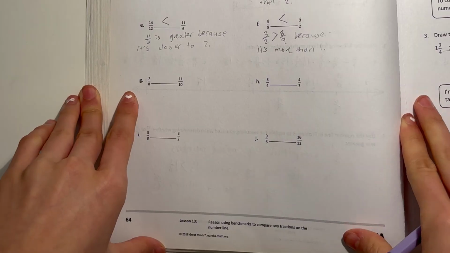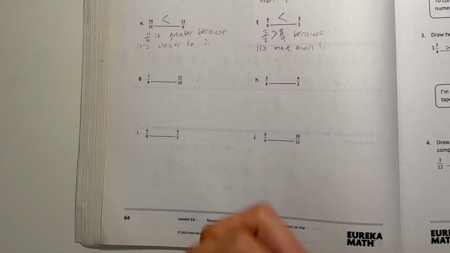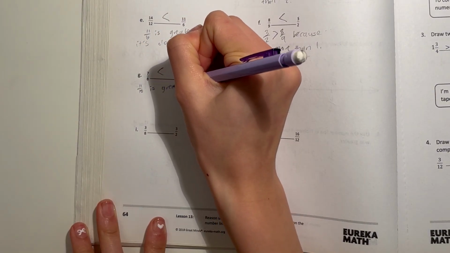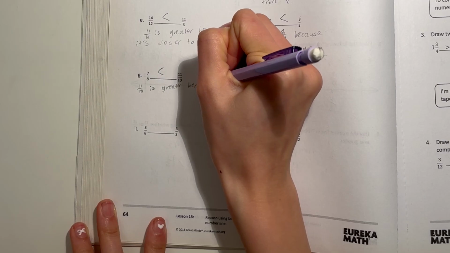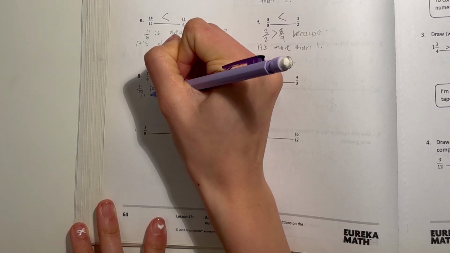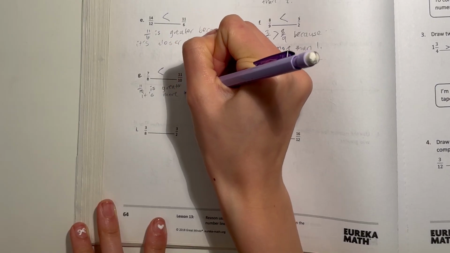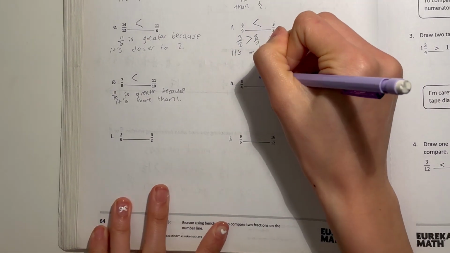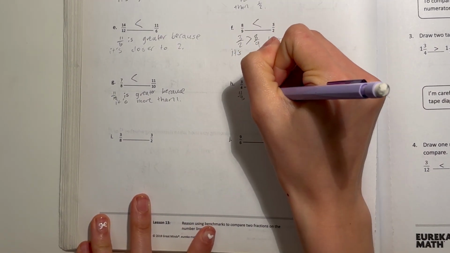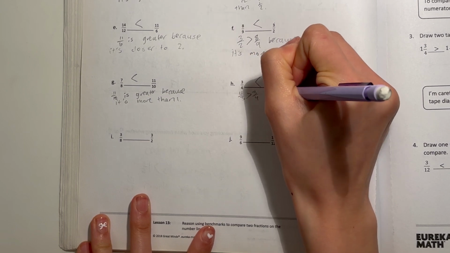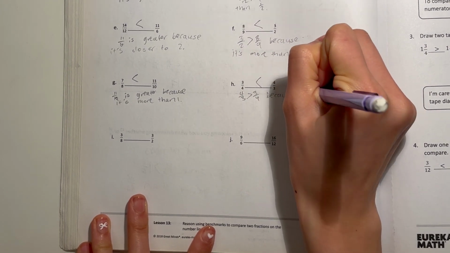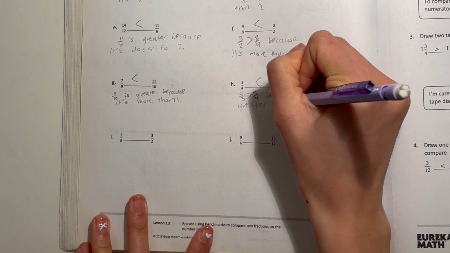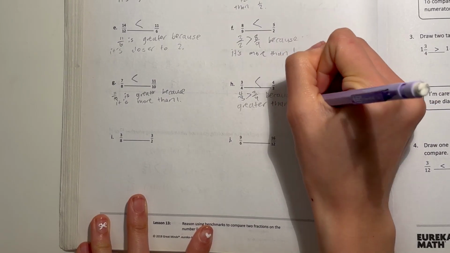Alright, G, 7/8 and 11/10. 11/10 is greater, because it's more than 1. Now H, 3/4 and 4/3. Again, 4/3 is greater than 3/4 because it's greater than 1, and that's because the numerator is greater than the denominator.